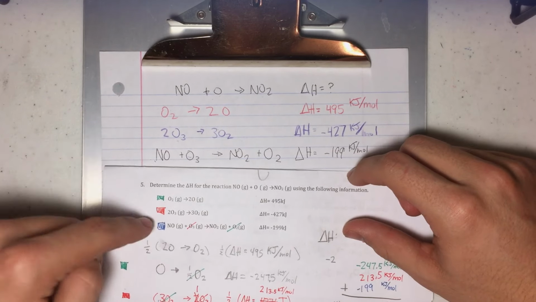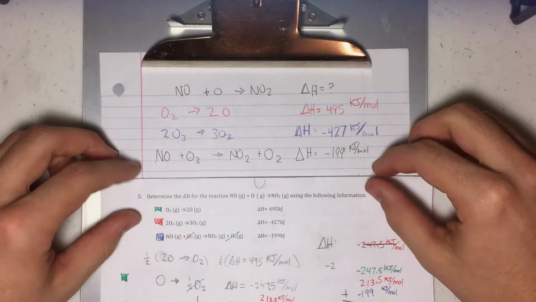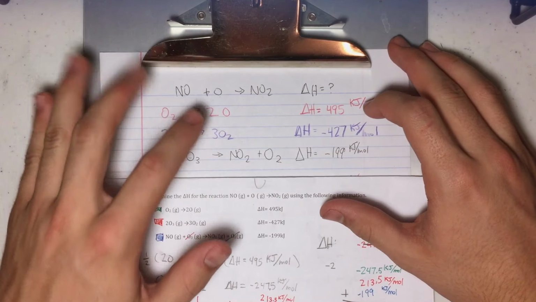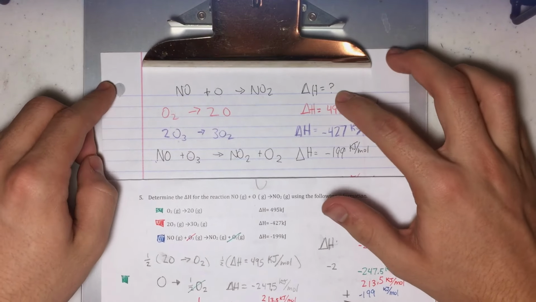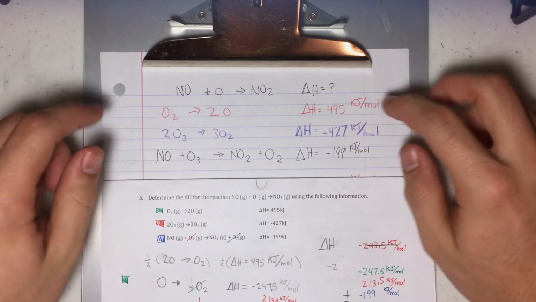These reactions are all the same, and I just copied them a different color. And then the equation we need that we're trying to get, and then the delta H. This is the number we're solving for.